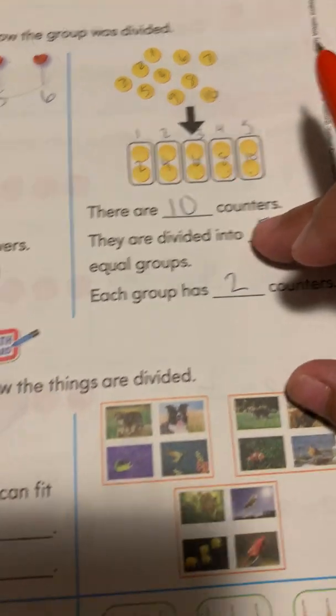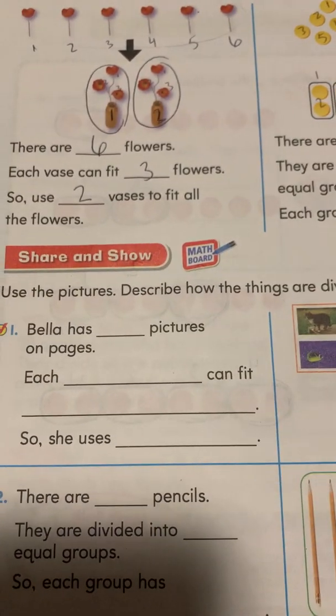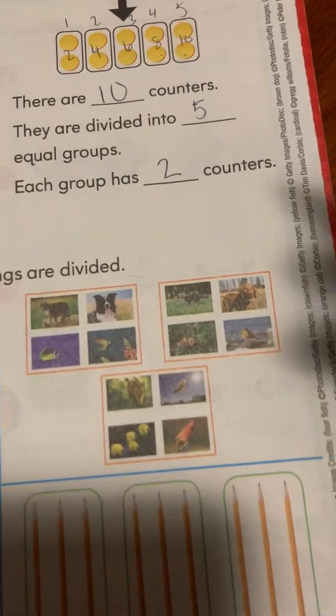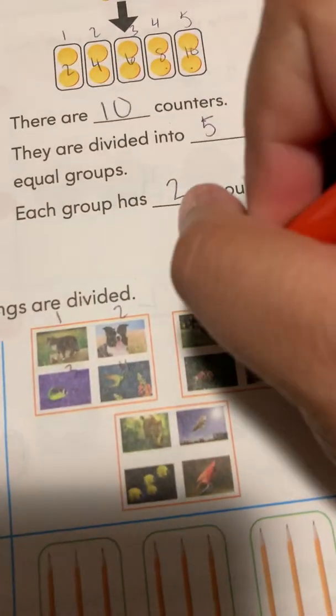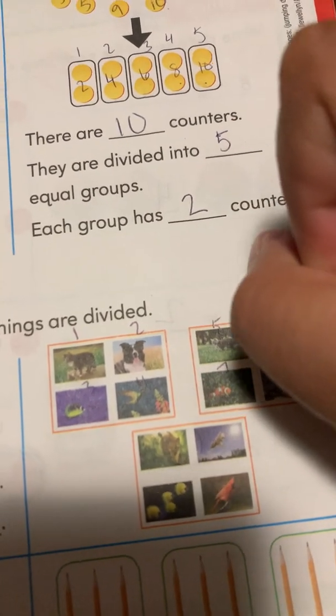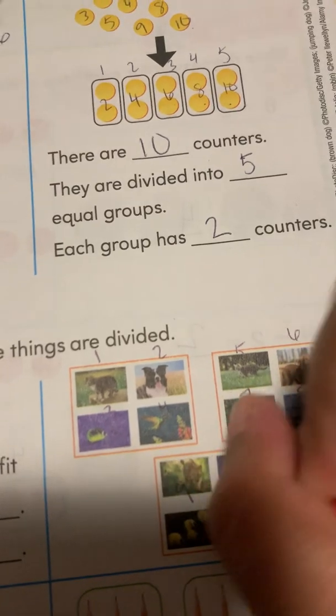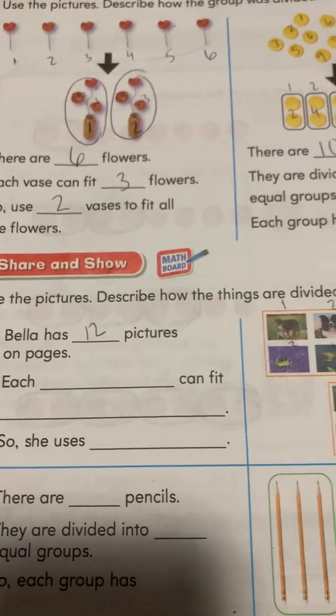All right. We're going to start with number 1. It says Bella has blank pictures on pages. So we're going to count the pictures. You have 1 picture, 2, 3, 4, 5, 6, 7, 8, 9, 10, 11, 12. So Bella has 12 pictures on pages. Okay?